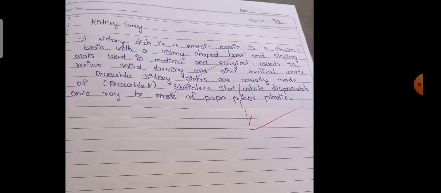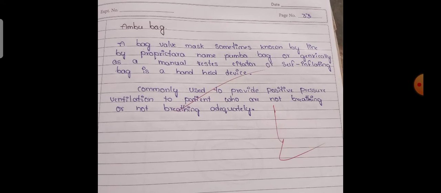Okay. Next one, the kidney tray. Kidney tray is nothing but to collect the waste materials. So this will be there. Next, ambu bag. So it will be like an artificial ventilation. If the patient is unable to take the breath for herself, okay, this is a passive positive pressure ventilation. If the patient is unable to breathe adequately, with the help of the ambu bag, it can provide the positive pressure. So this is the ambu bag will be there.